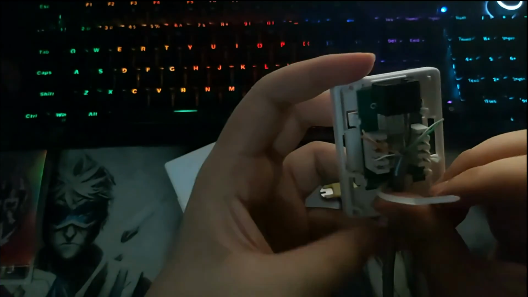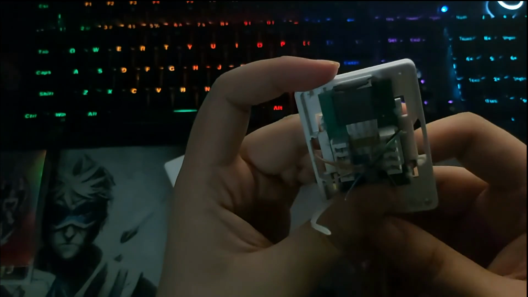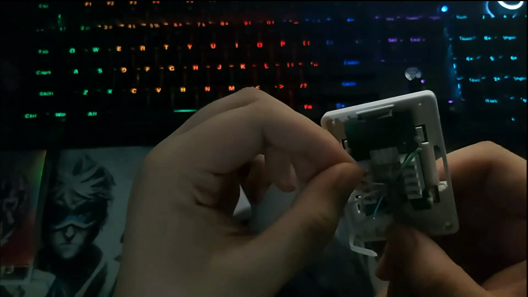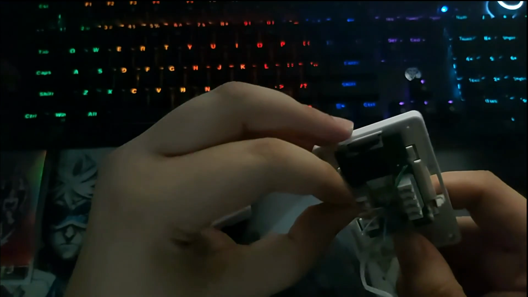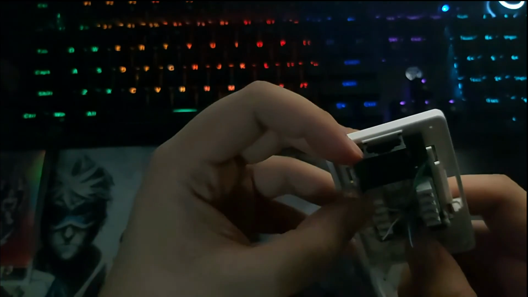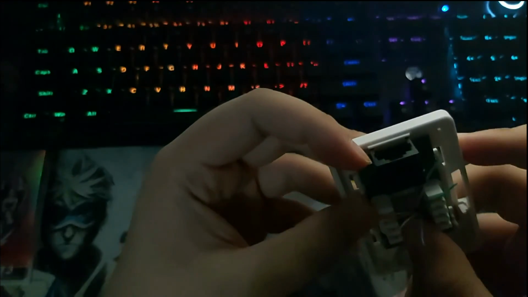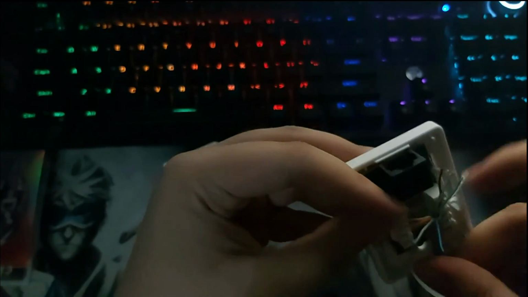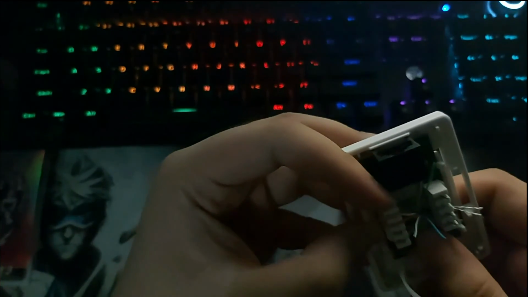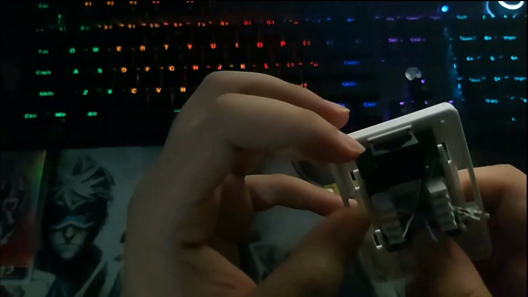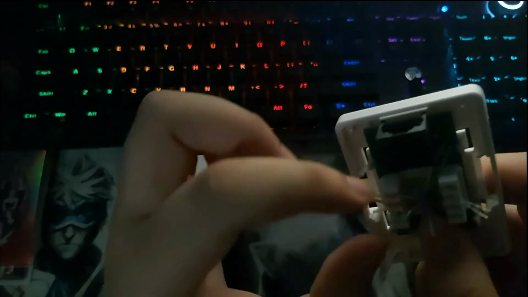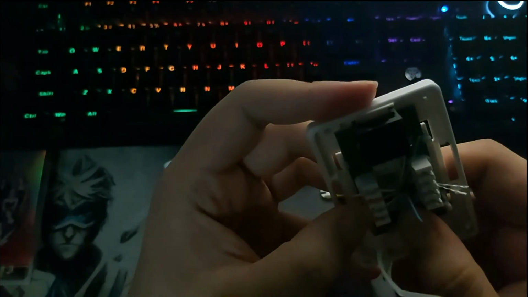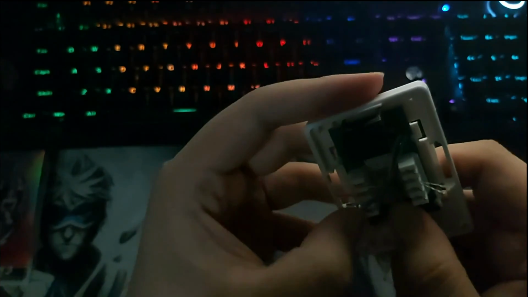So now we'll carefully attach it here. With white, orange, with orange, and white, blue, and blue.